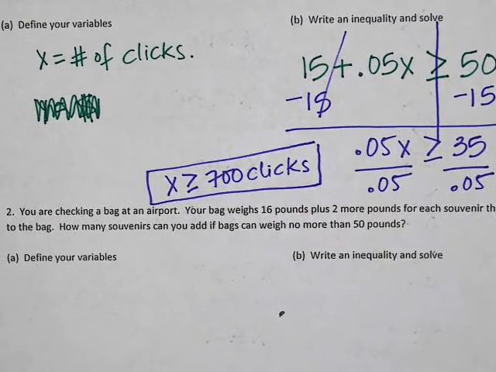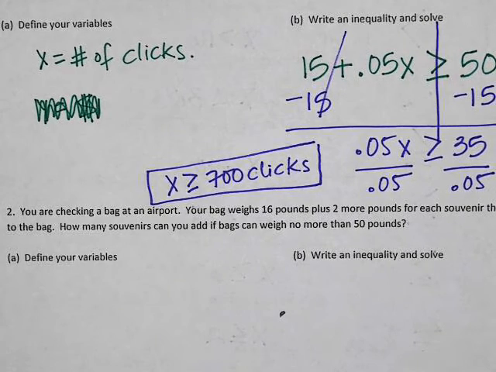So greater than or equal to 700 will work. Okay, if you guys feel okay, feel free to stop, but I would imagine that people maybe want another one or two.